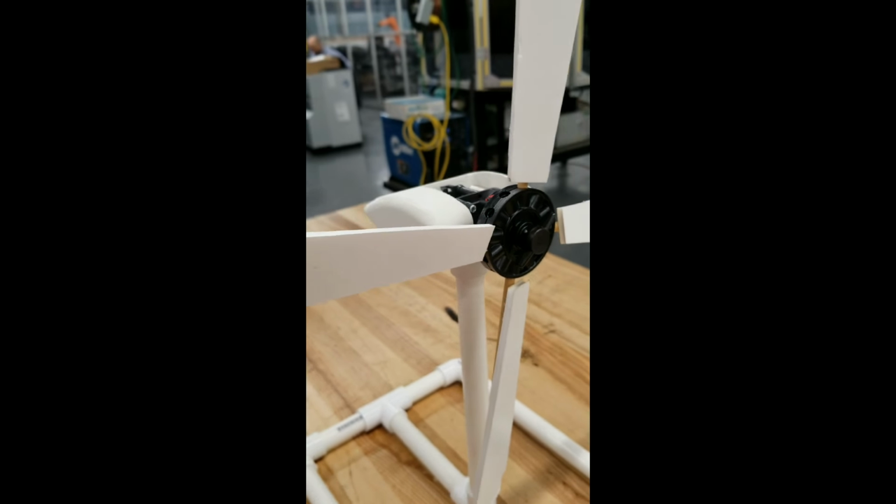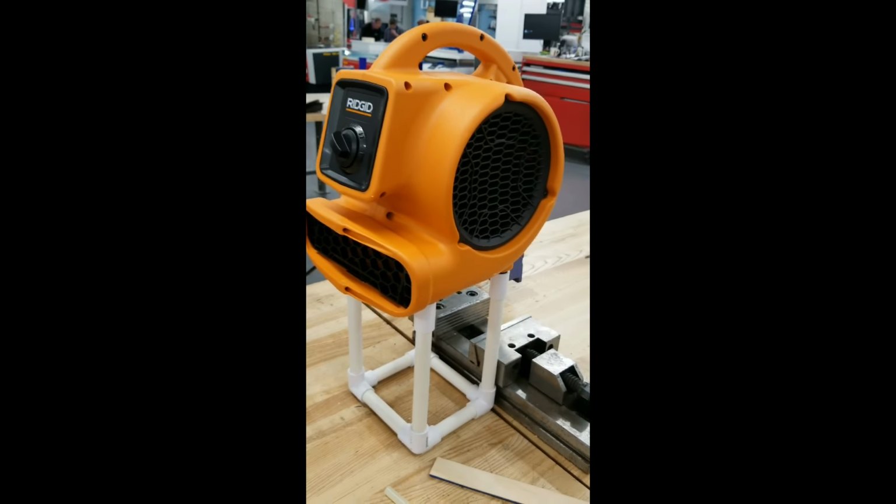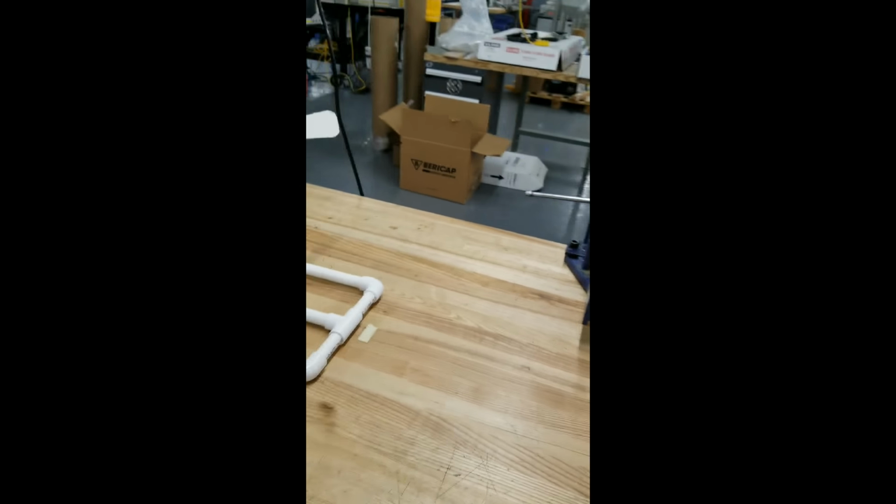This is our wind turbine placed in front of the fan or wind source.